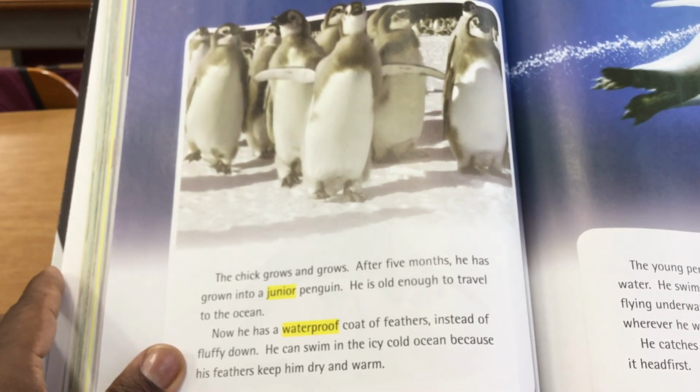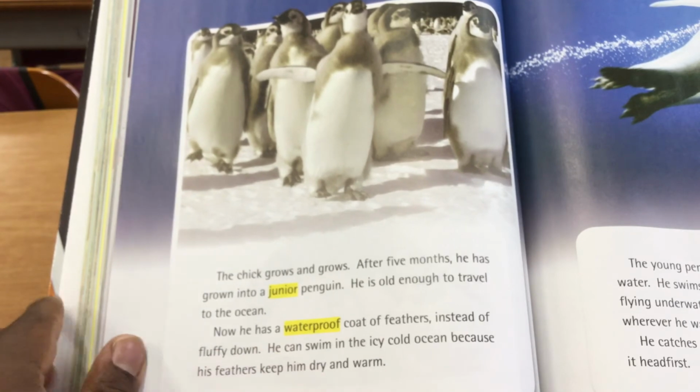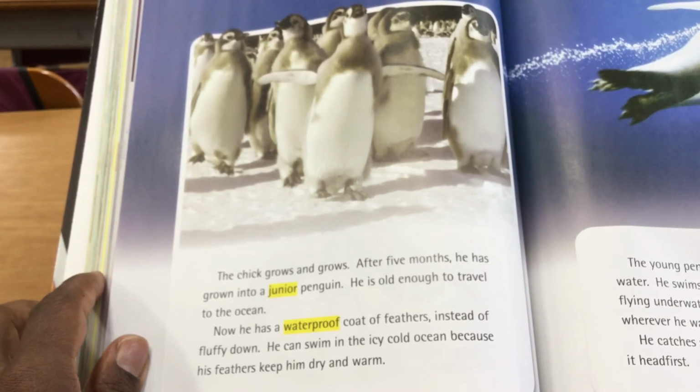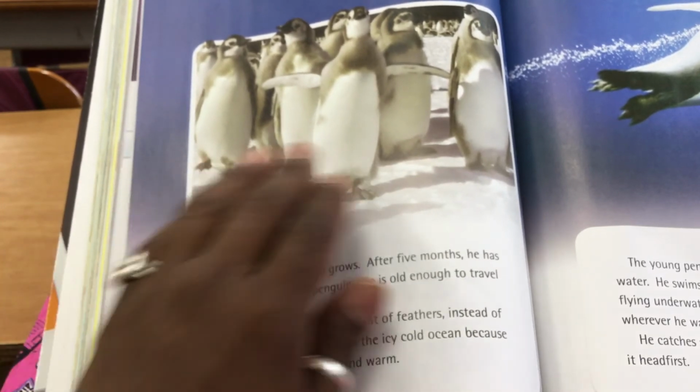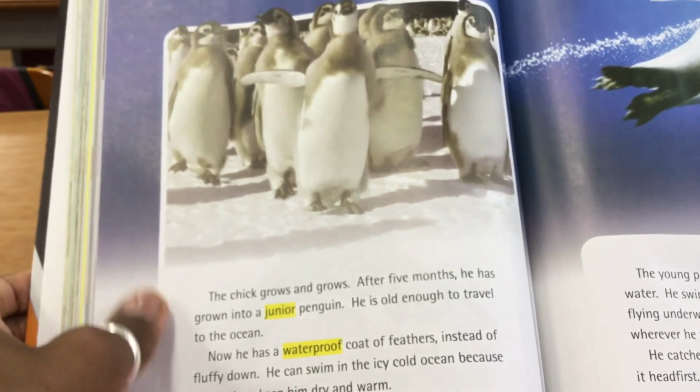Now, he has a waterproof coat of feathers instead of fluffy down. He can swim in the icy cold ocean because his feathers keep him dry and warm. They look like they're very excited to be able to go into the ocean.